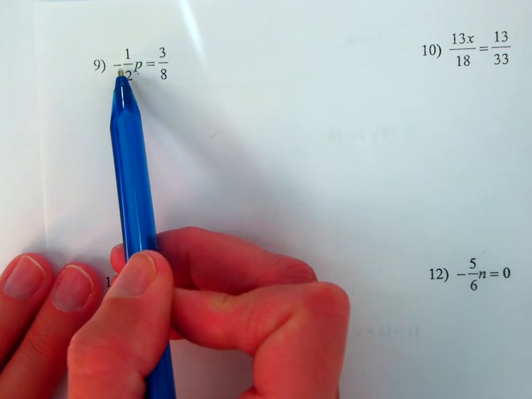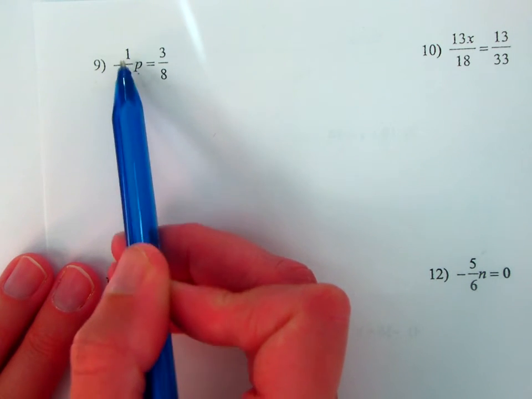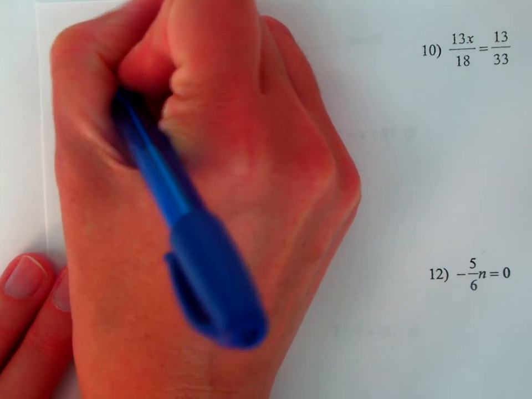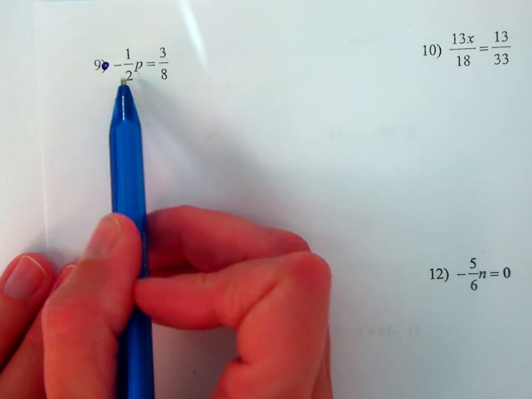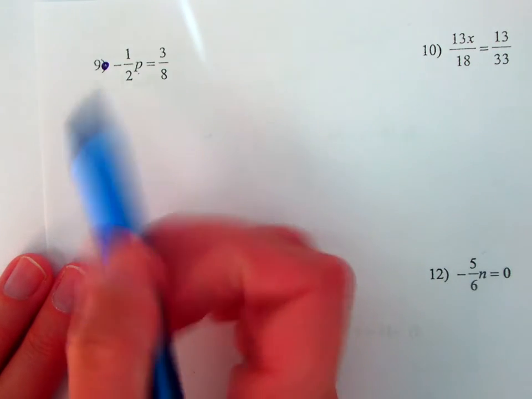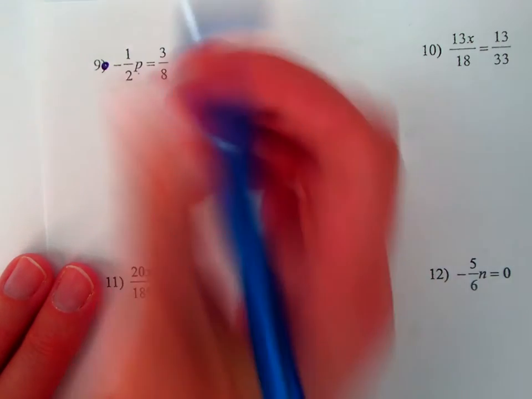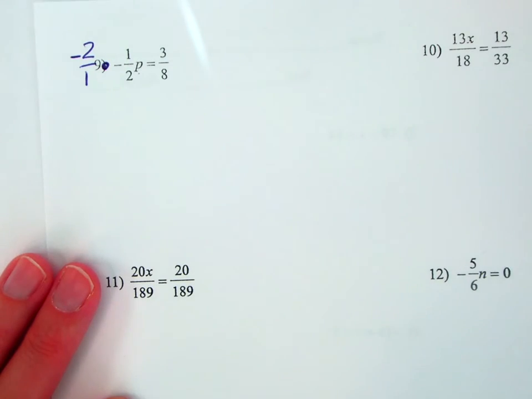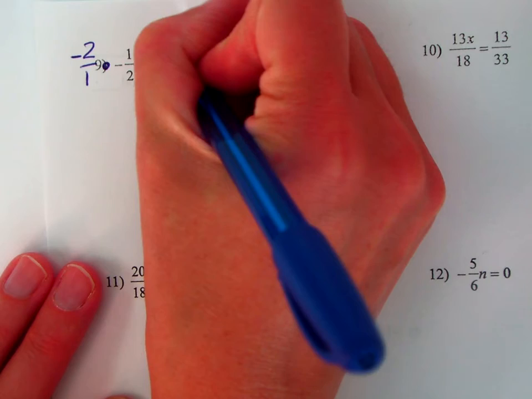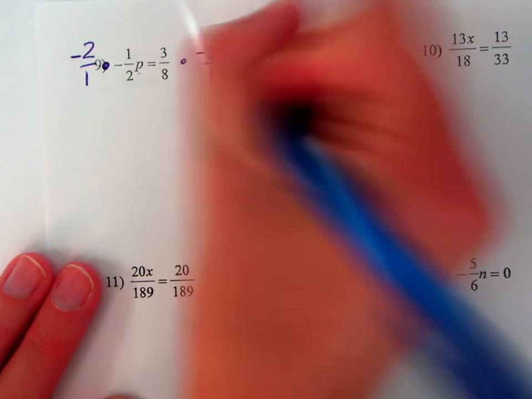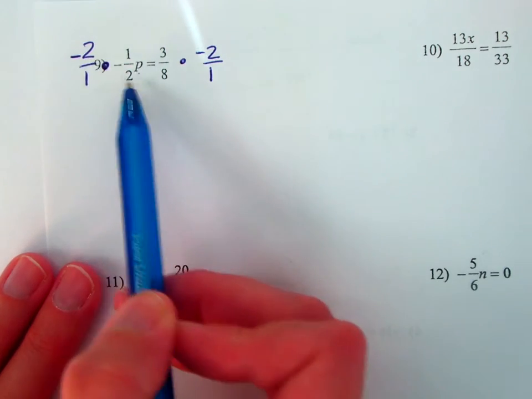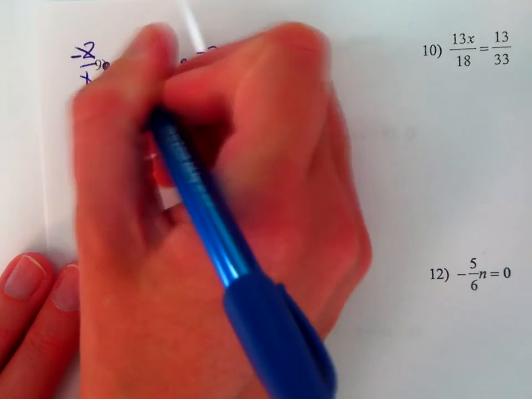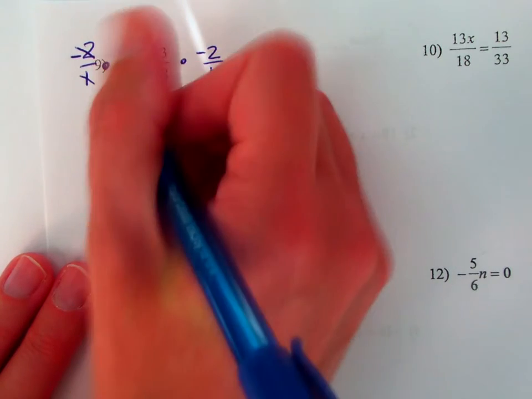We're going to multiply by the reciprocal to cancel out this fraction that's in front. So I'm going to multiply, and you flip the fraction. Multiply by its reciprocal. So instead of negative 1/2, I'm going to multiply by negative 2/1. Whatever we do to one side, we have to do to the other side as well. And what happens here, I multiply by the reciprocal, so it cross cancels, leaving me with just my variable.